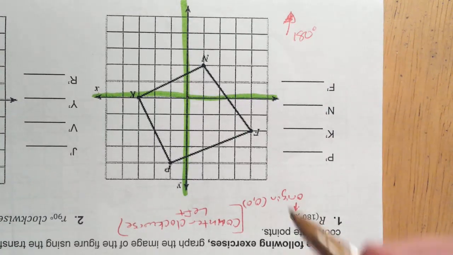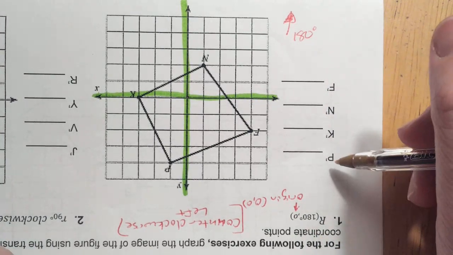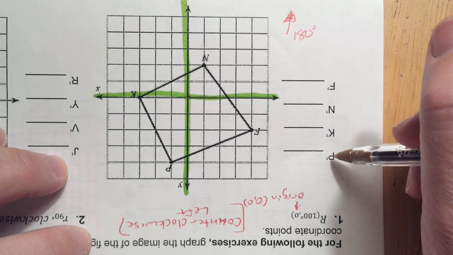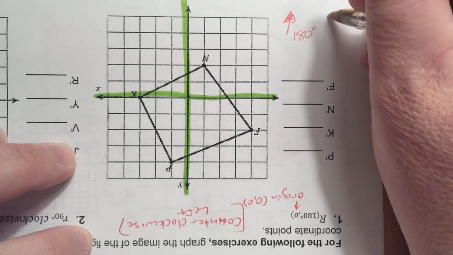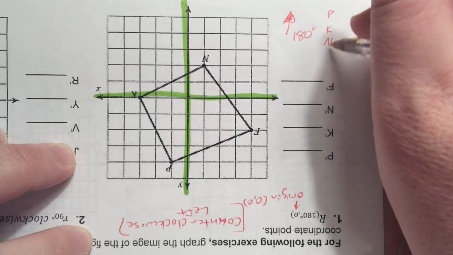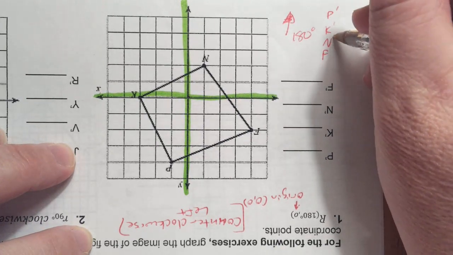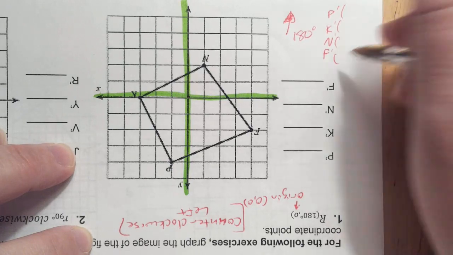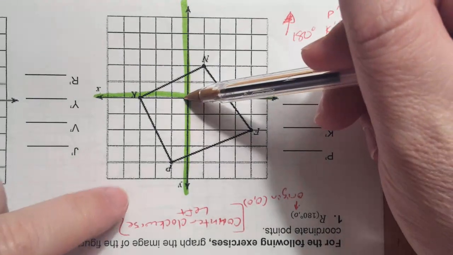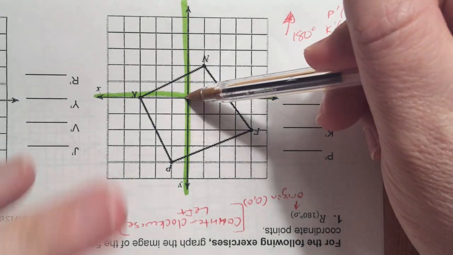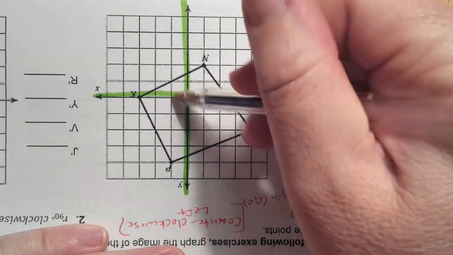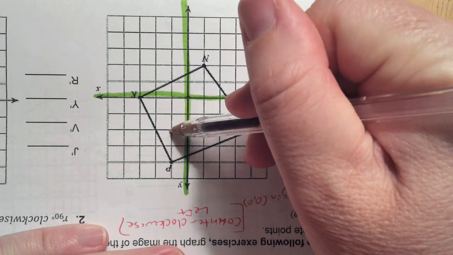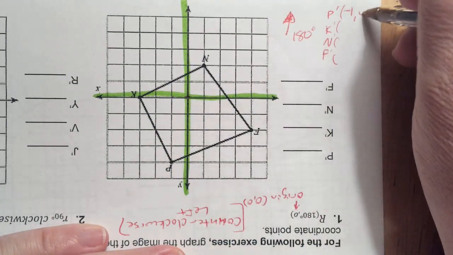Okay, so now we need to know where all of our points are. So the letters that were given to me were P, K, N, and F, and I'm going to want to write that in that order. So P, K, N, and F. Okay, so those are going to be my points. So P, if this is 0, 0, and I'm looking at this normally right now, this would be -1, comma, -1, 2, 3, 4.